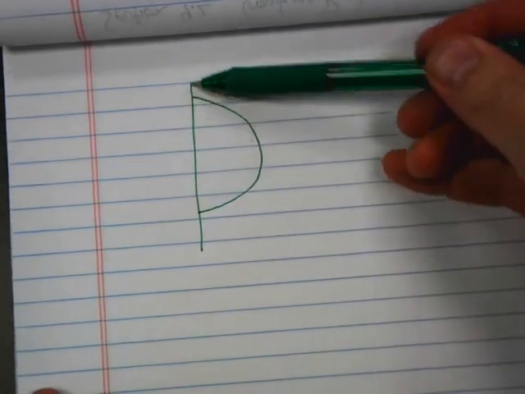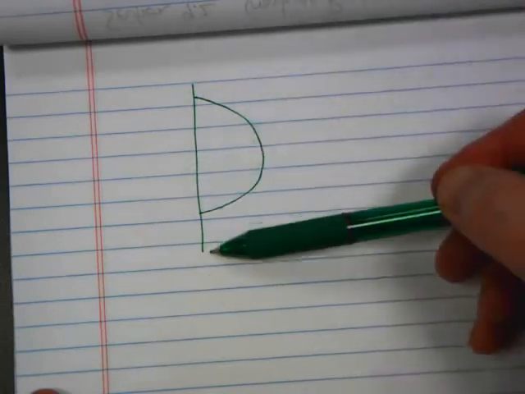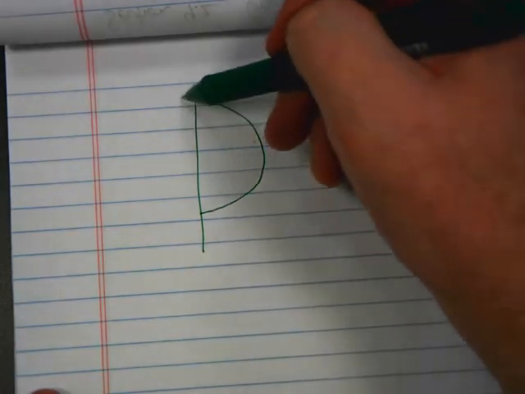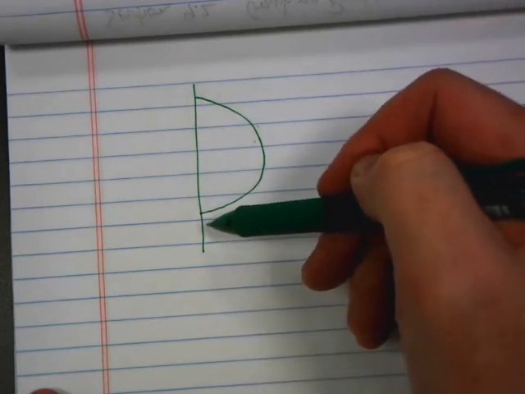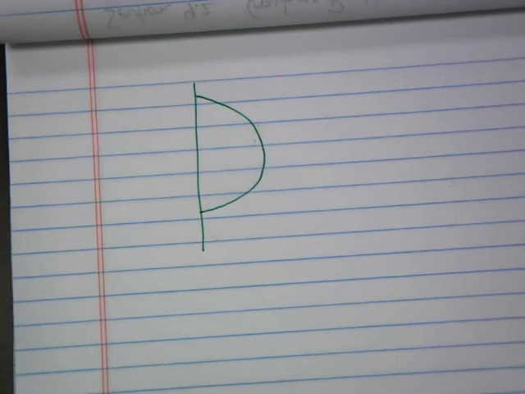You've got a clear finish over the top of your eye. In the back of your eye, there's a curve, and that curve is in the shape of a parabola. The lenses in your glasses, the curve is in the shape of a parabola.